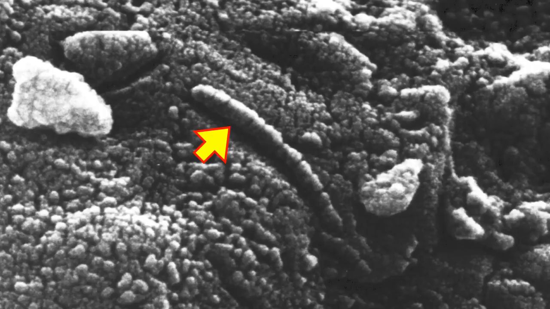Take a look at this picture. Now, what does that look like? Looks like a worm, maybe. Except it's a lot smaller than a real worm, or even a microscopic, amoeba-type worm. But some people think that that's actually a fossilized life form.